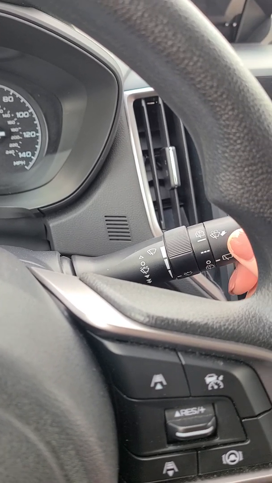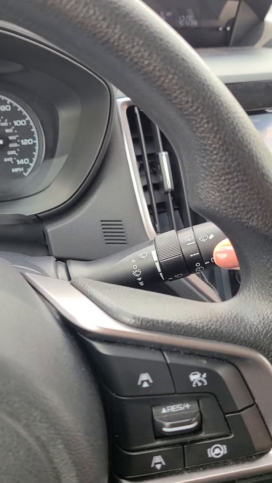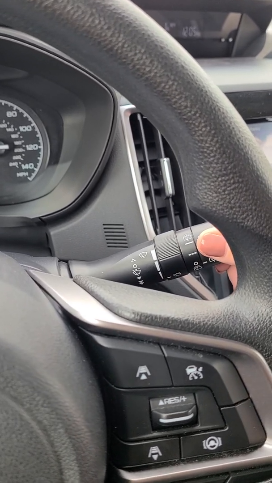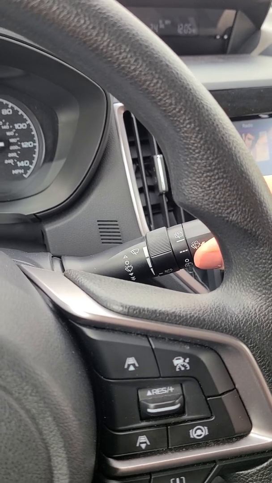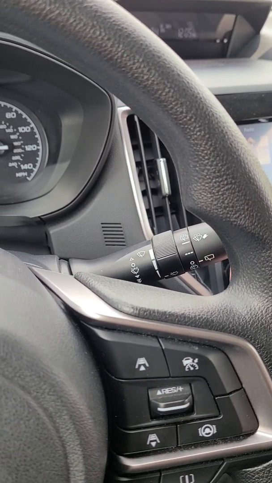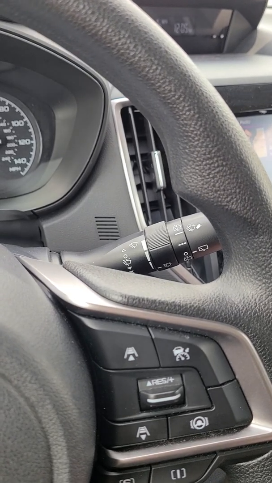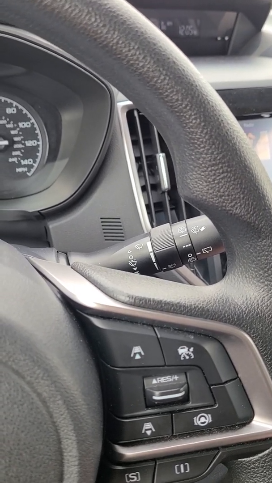And we'll be back to the off position. Also, if you wanted to spray off the rear windshield, you just twist down. Not only will this spray off the back window, but it will also spray off your backup camera too.